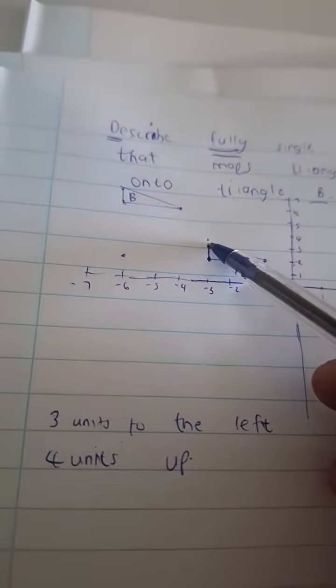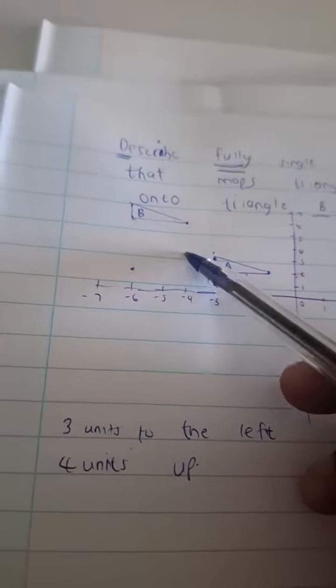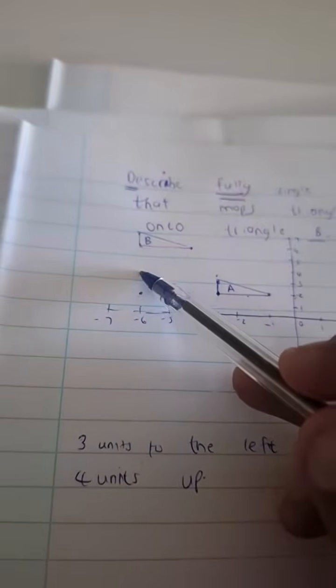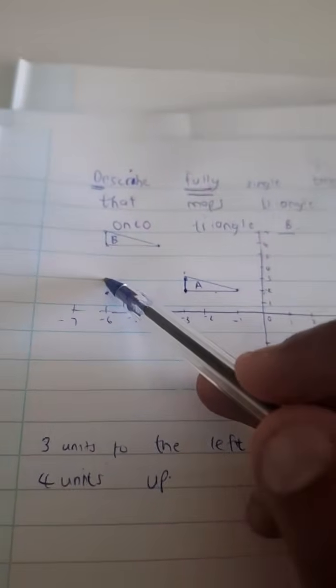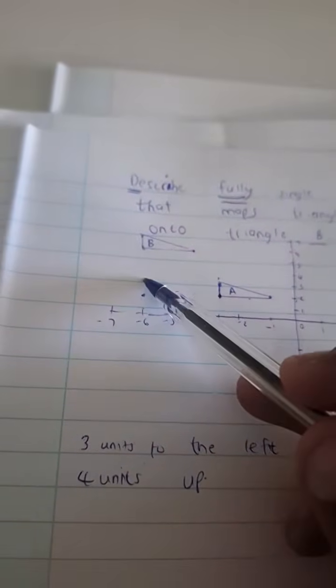If we do the same thing to the left, 1, 2, 3 units to the left. Then to that vertex, from 3 to 7, that's 4 units up as well.